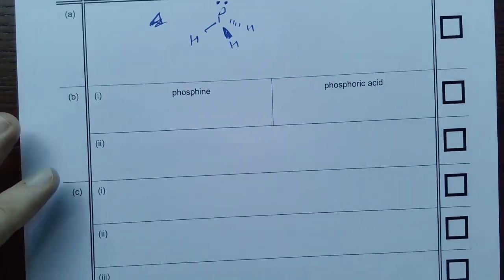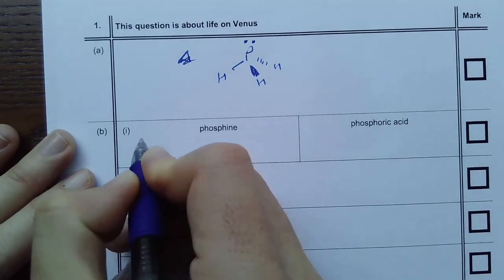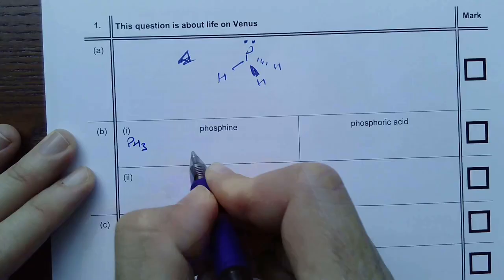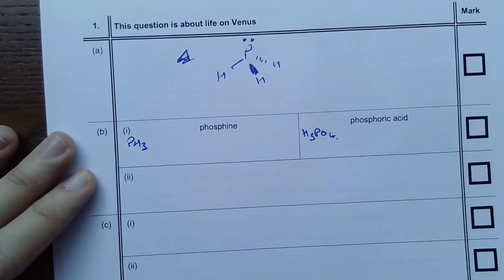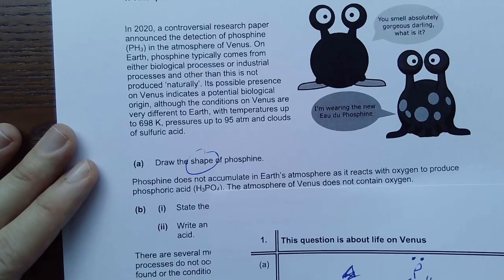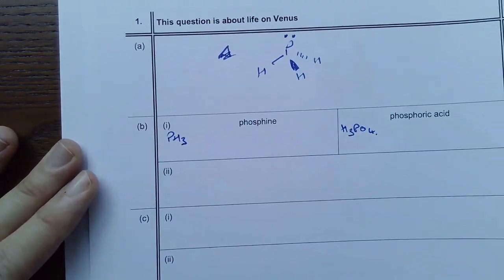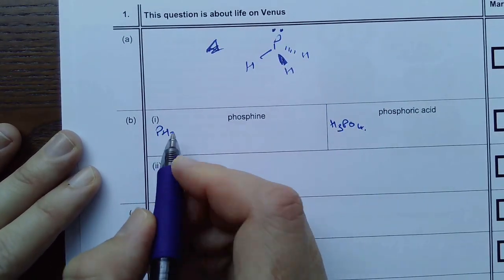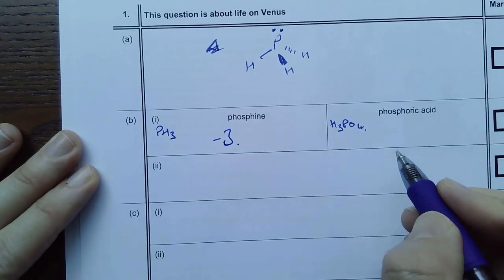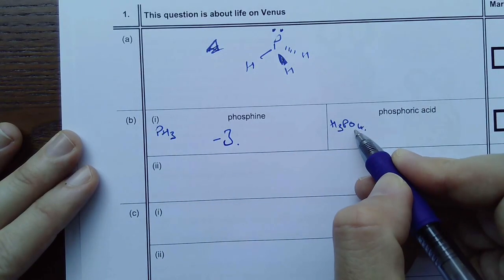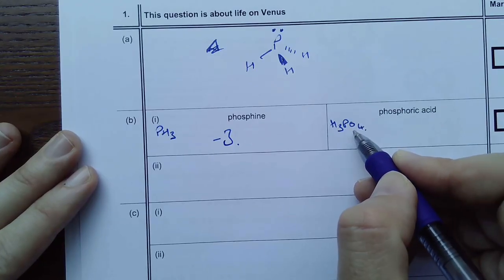Okay, so oxidation states. Very nice. A couple of free marks for us here. Phosphine and phosphoric acid. It even tells us what phosphoric acid is, so you only need to know that. So hydrogen is going to be +1, which means our phosphorus in phosphine is going to be -3, and then oxygen here is going to be -2. -2 times 4 is -8.